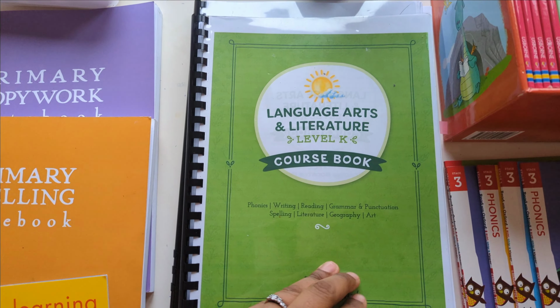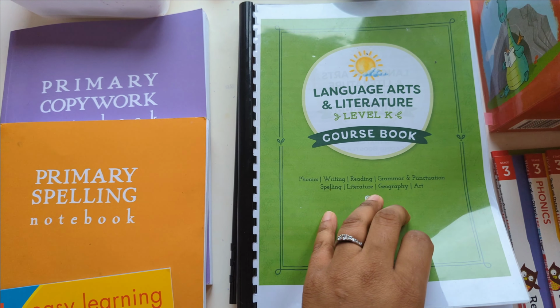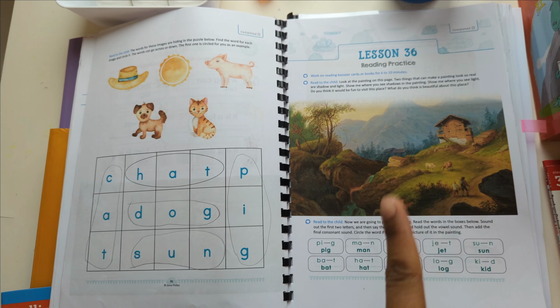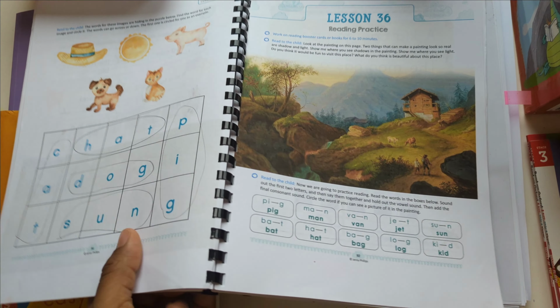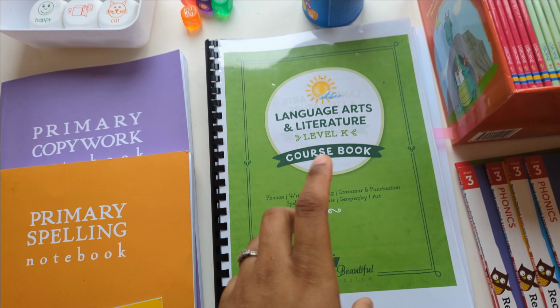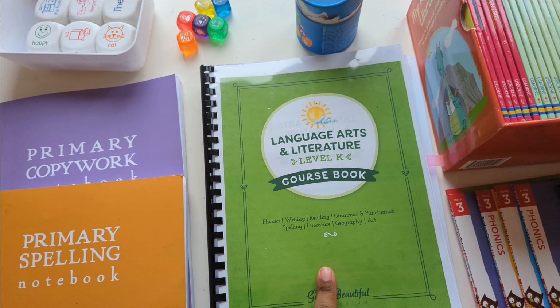So we started level K and we've been flying through it quite quickly. Because he's quite an advanced reader, there are some things that are really easy for him to do, but there are also other things that are filling in the gaps in his knowledge from our previous curriculum, which was the Master Books one. So yeah, we've really been enjoying that. So that is the core element of English, and honestly, if I just did this alone, he would be fine.